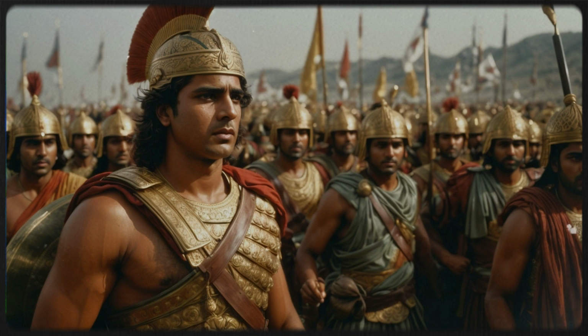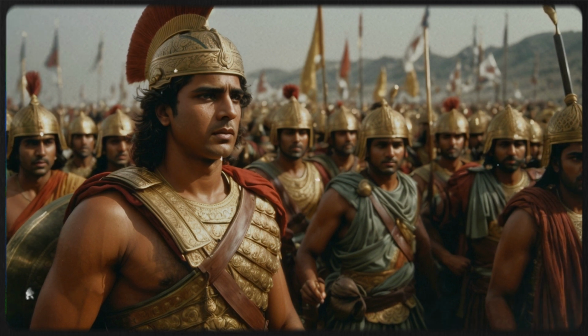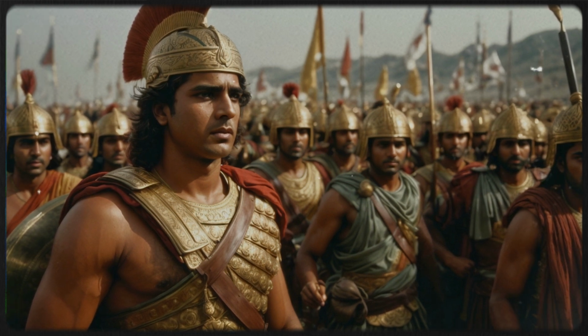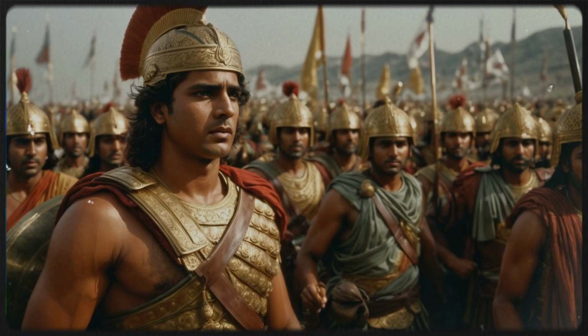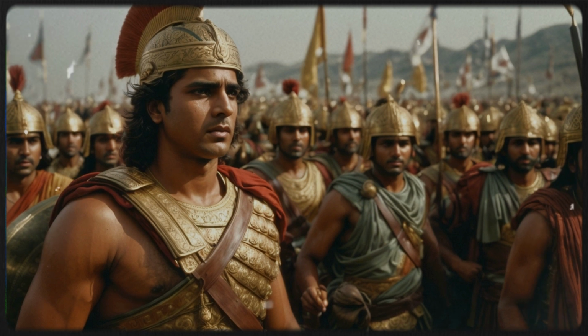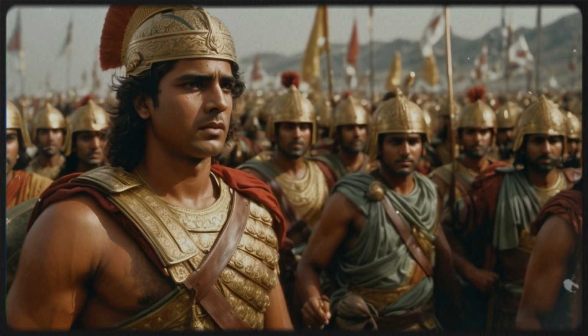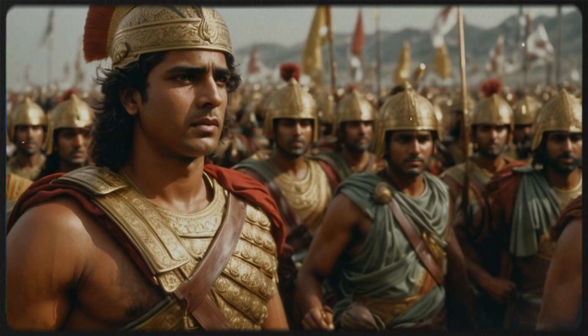Greek cultural elements, such as artistic styles and urban planning, began to merge with India's indigenous culture during this period. This cultural fusion laid the foundation for the development of Gandhara art, a distinctive and influential art form known for its realistic depictions of human figures.